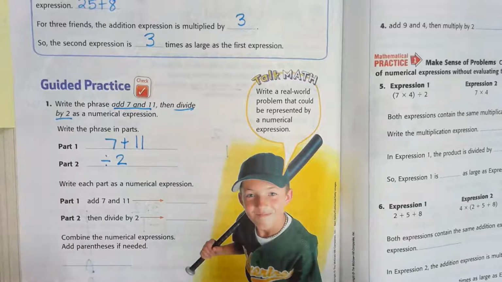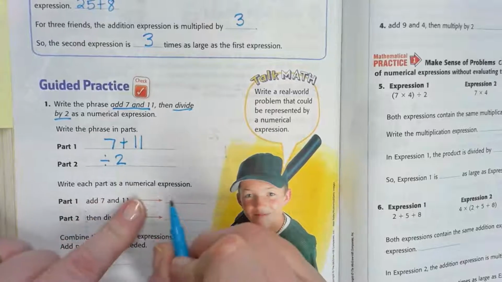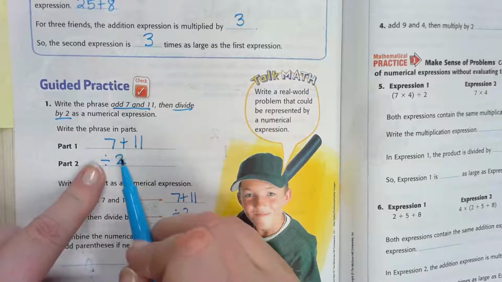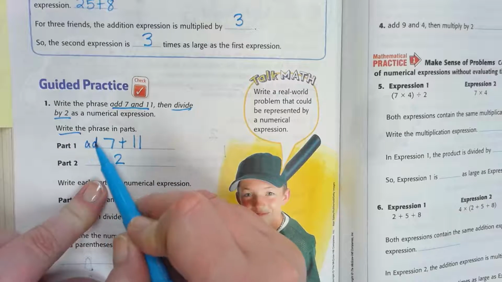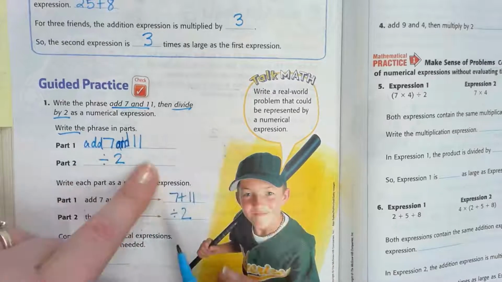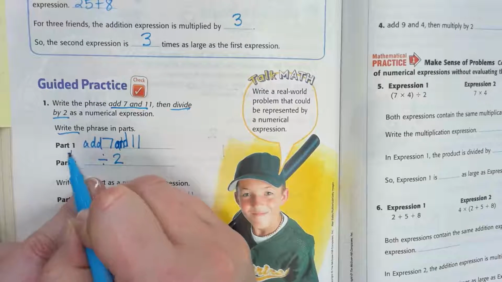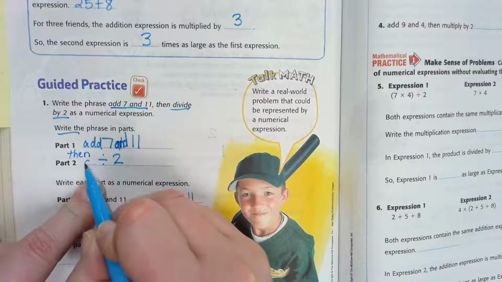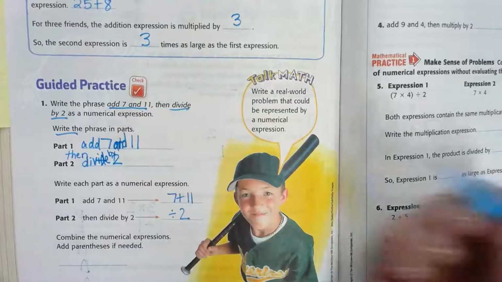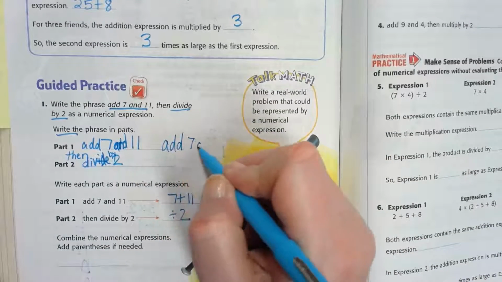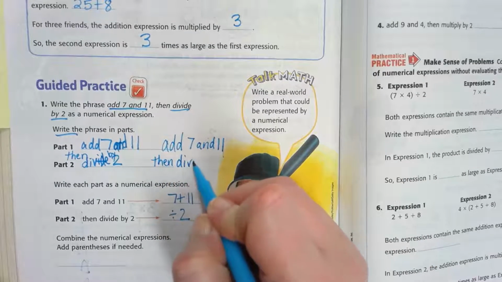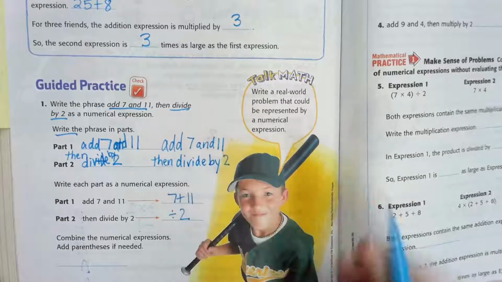oh, I'm sorry, I did this backwards. I apologize. For the numerical expression, we would have 7 plus 11 divided by 2. I did it backwards. This top part says write it out. So we're going to add 7 and 11, changing the plus into the word and. And then we don't want the symbol divide, we want then divide by 2. I apologize. This is what it should say: add 7 and 11, then divide by 2.